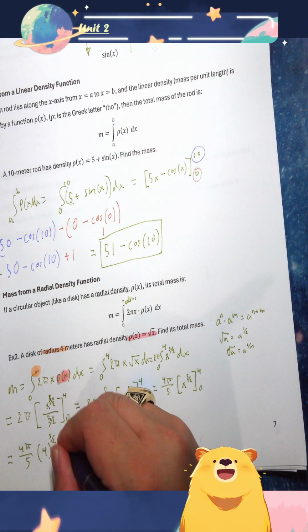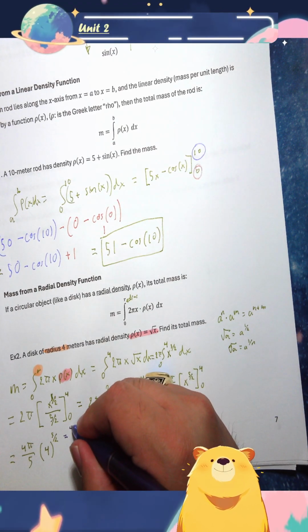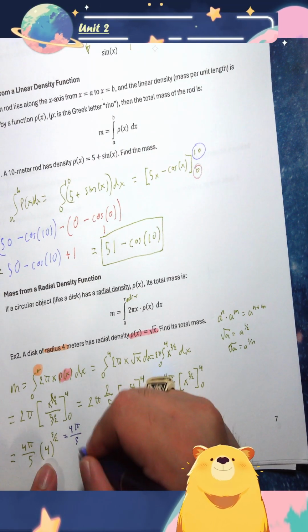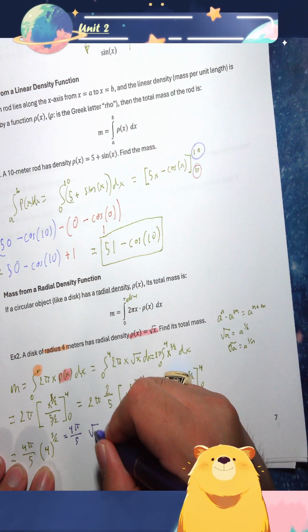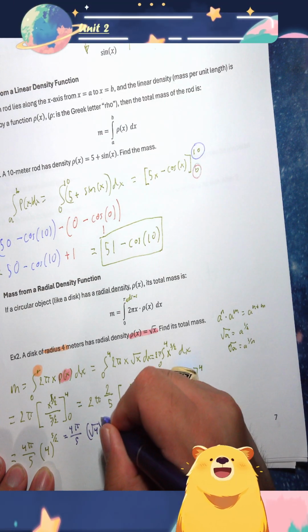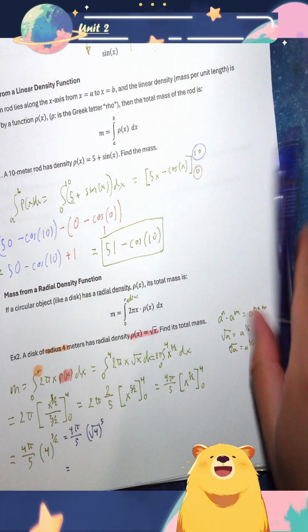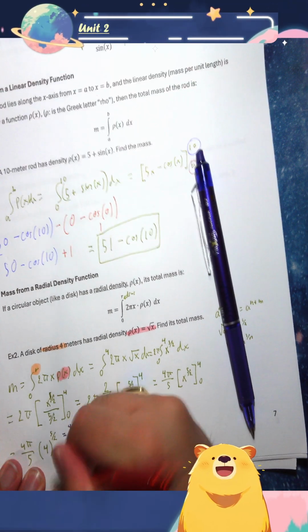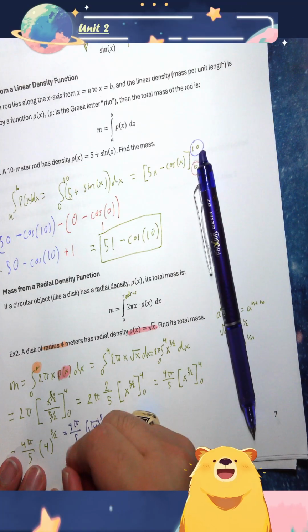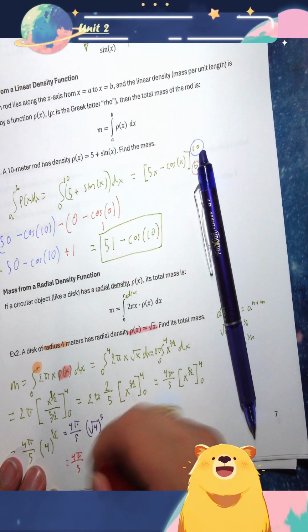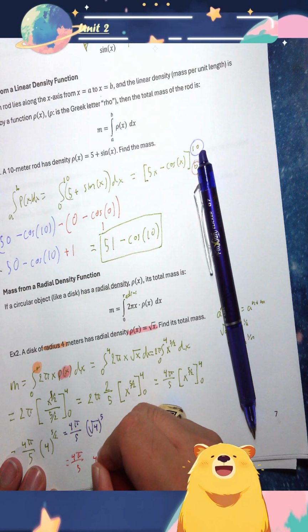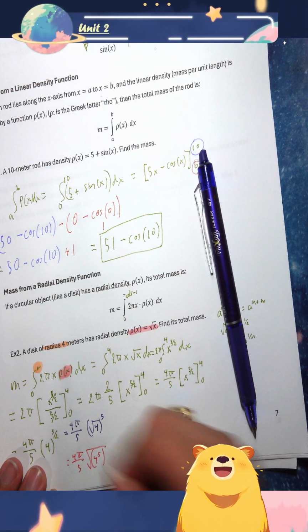But you have two options for this. You can either do the square root first, and then to the power of 5, or you can take it to the power of 5 first, and then square root it.